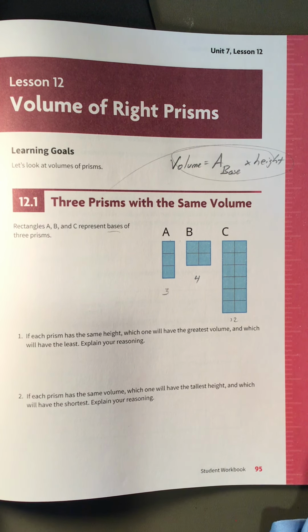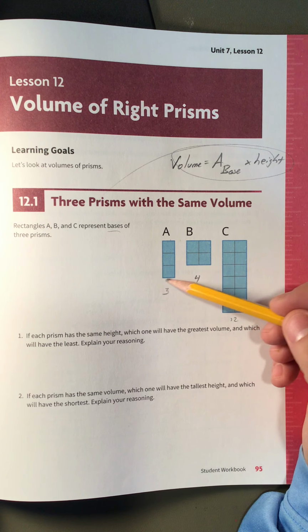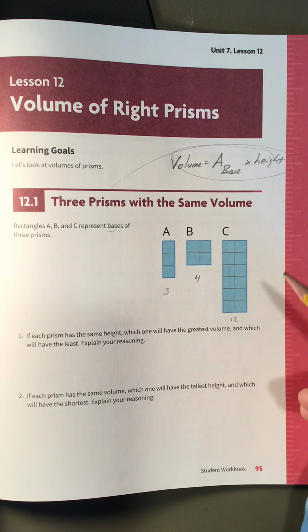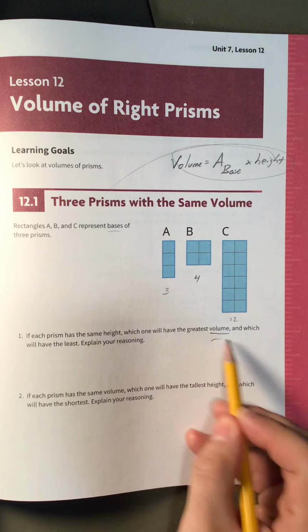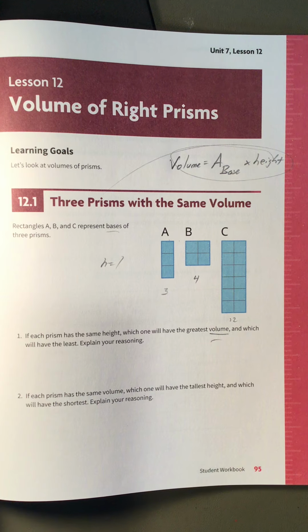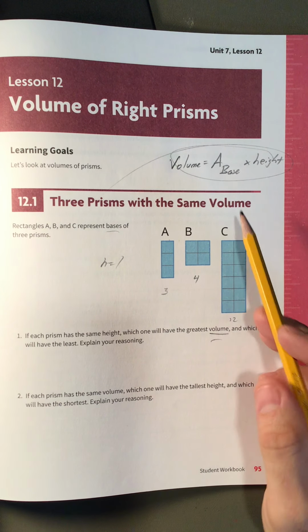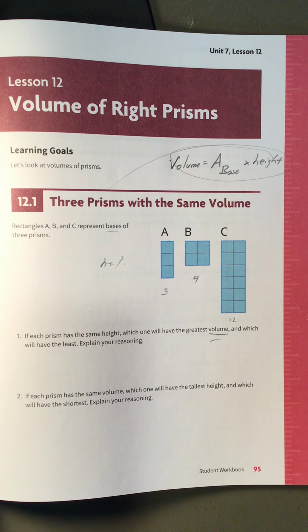Okay, so number 1 is saying if each prism had the same height, which one had the greatest volume? You could say the height's 5 on all of them. You could say the height's 2 on all of them. It doesn't matter. Easiest would probably be 1. So picture a 3 by 1 shape here, coming up 1. Well, what's the height going to be? This one is asking us for the volume. Height's the same, so we're going to just say height is 1. You can use any number, it just has to be the same for all of them. Remember, volume is area of the base times the height. So 3 times 1, 4 times 1, 12 times 1 says which one will have the greatest volume.